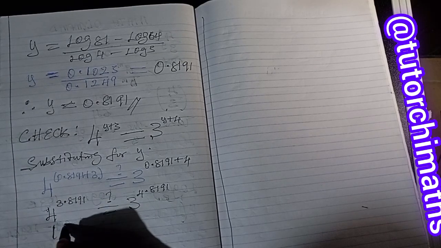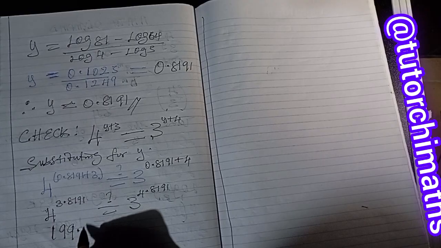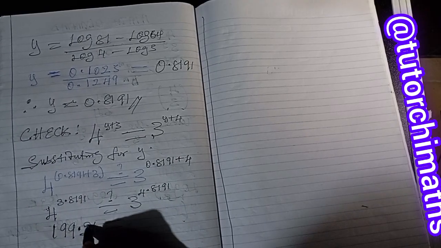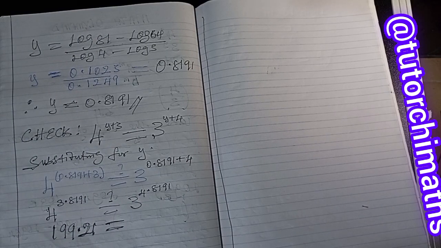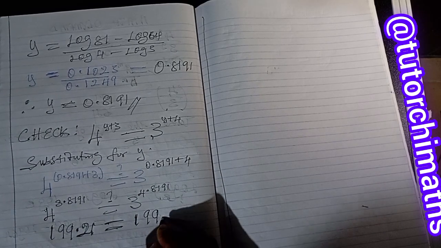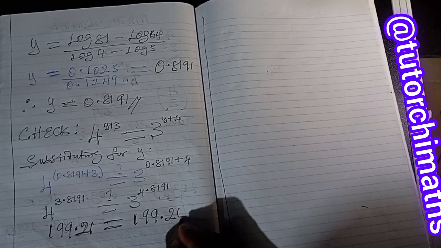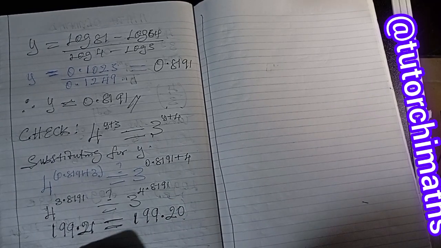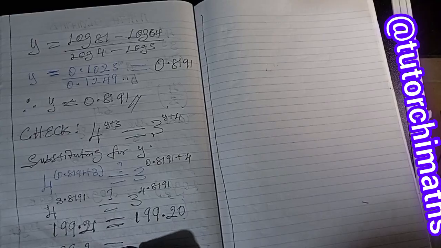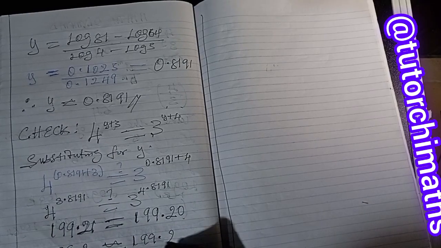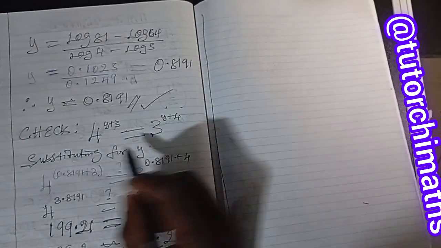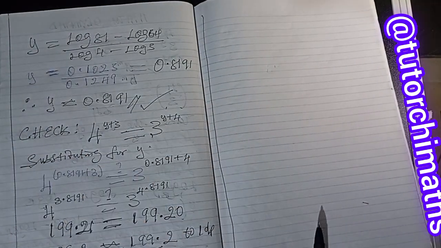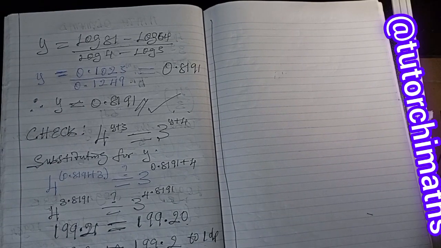So we have here 199.21. 3 raised to power 4.8191 is equal to 199.20. If you approximate it to one decimal place, you now have 199.2 is equal to 199.2 to 1 decimal place. So the value of y equal to 0.8191 is correct. Alright, this is how you can solve this simple problem.